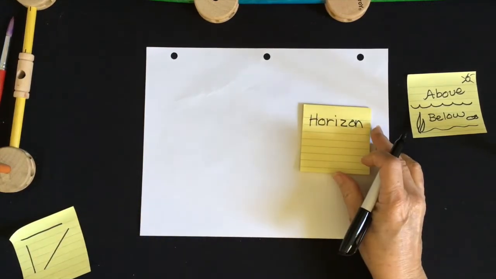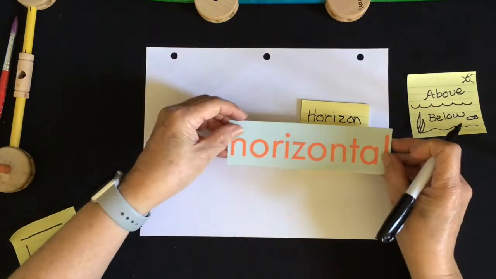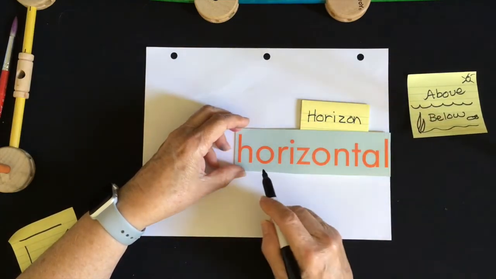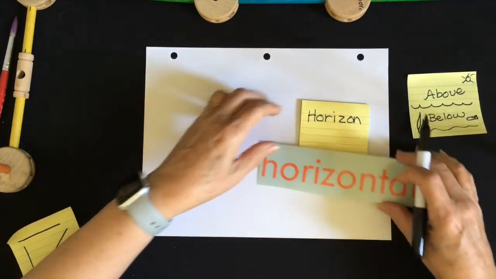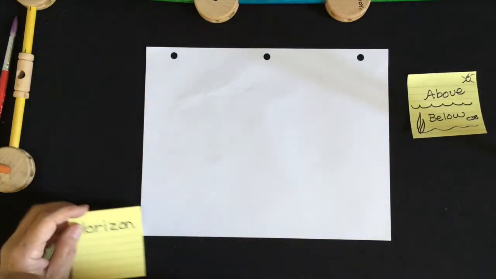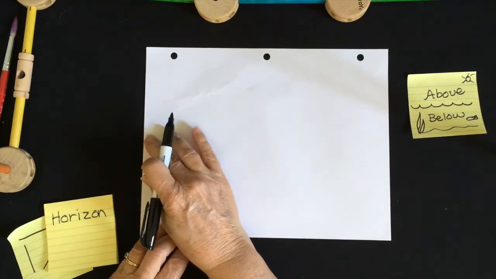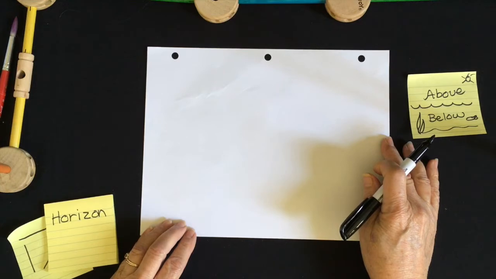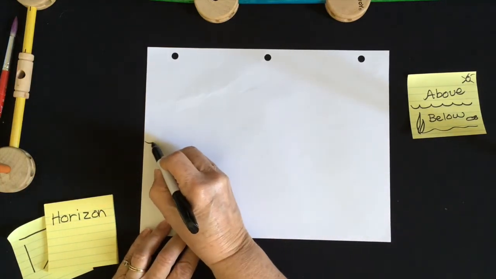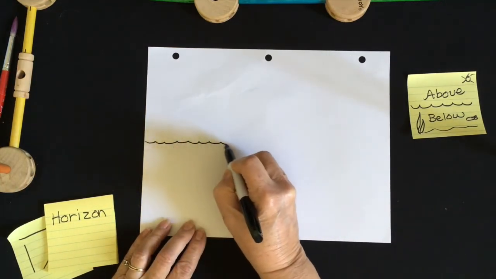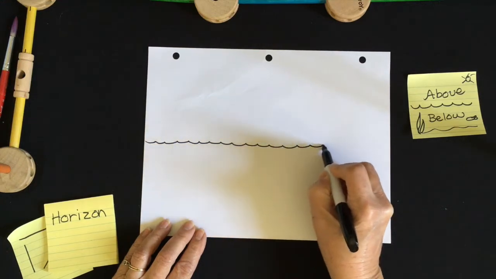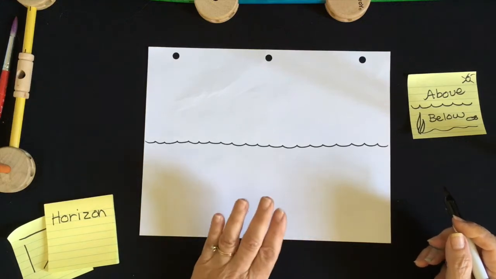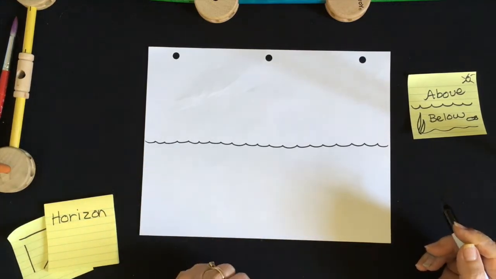Now the horizon also reminds me of the word horizontal, because the horizon is horizontal. I will show you now. You'll begin by making a line that goes across your page like so, but it won't be a straight line. We're going to make it look like the top of the ocean. Next, I'm going to show you a variety of ways of making different boats.